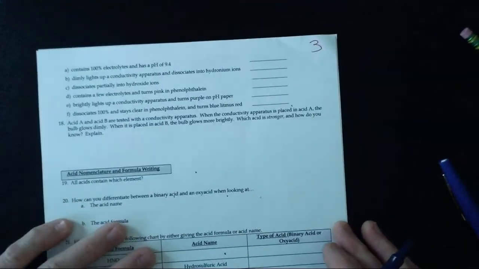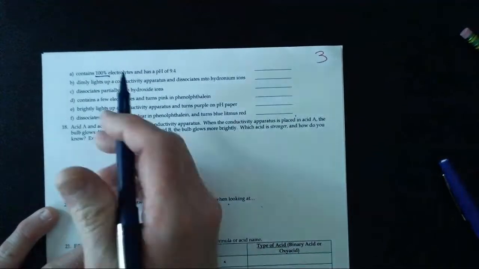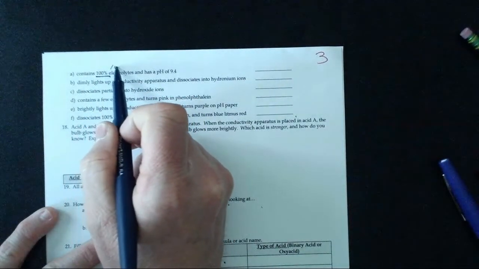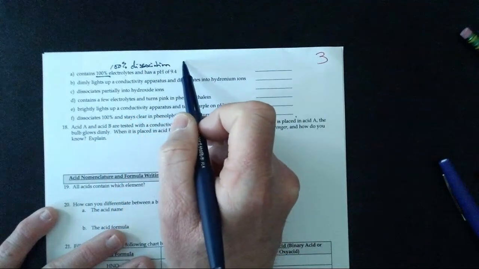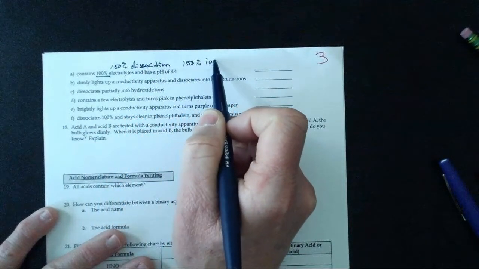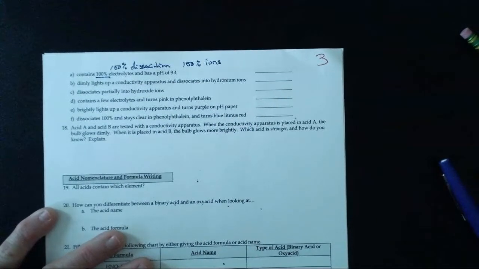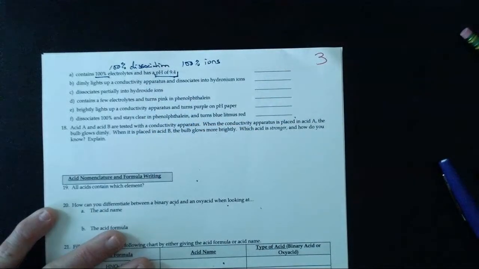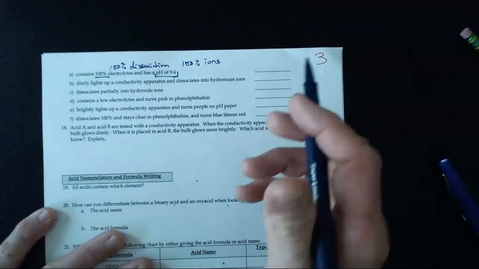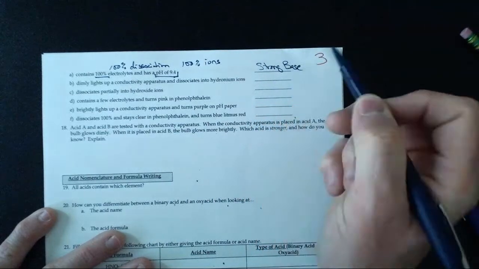Look at A. A contains 100% electrolytes. If it contains 100% electrolytes, that means there was 100% dissociation, which means you had 100% ions. Well, that means it's a strong something. Well, let's see. Do we have another clue? pH of 9.4. Well, what's a pH of 9.4? That would be a base. So this is going to be a strong base.